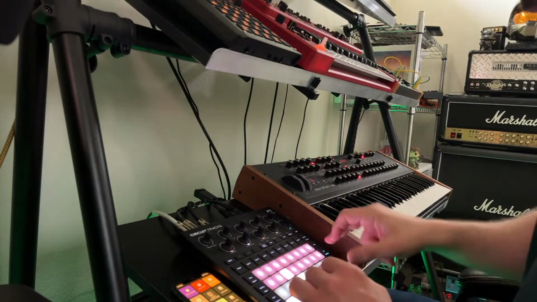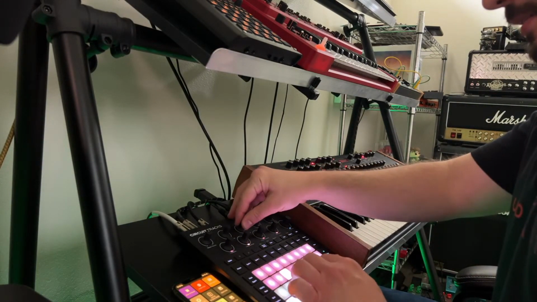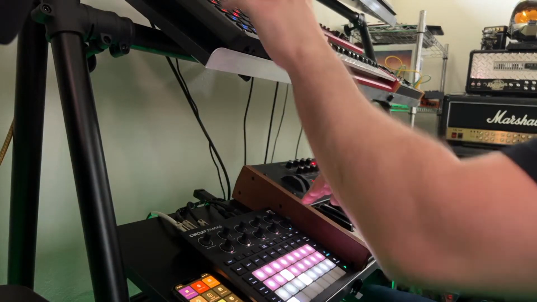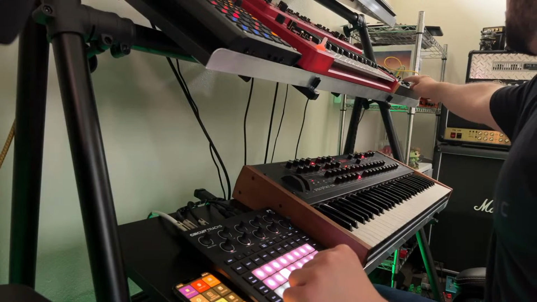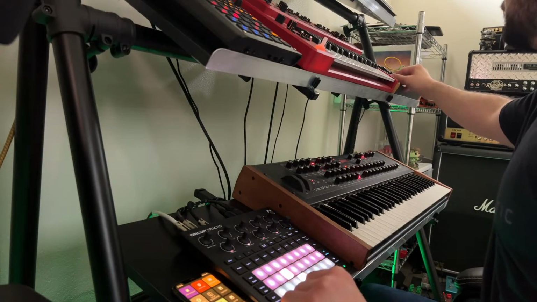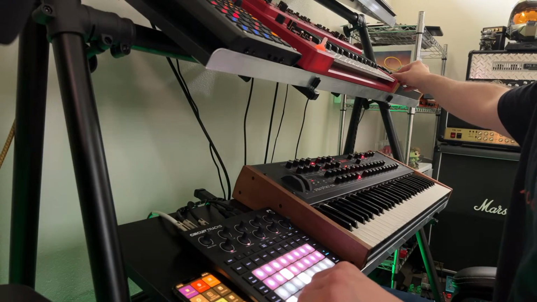Get all the effects back on this Erebus. There we go.